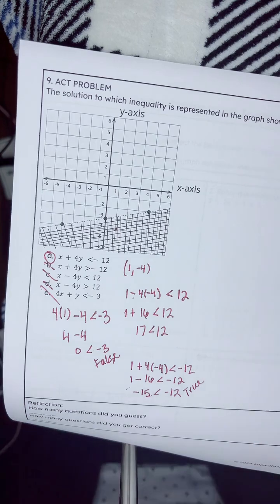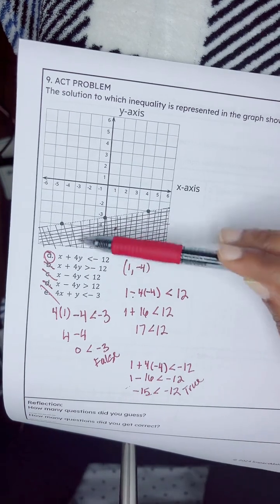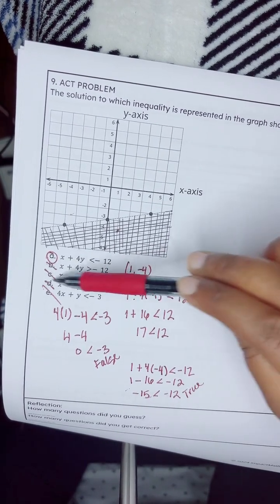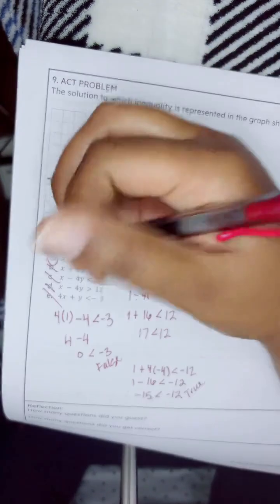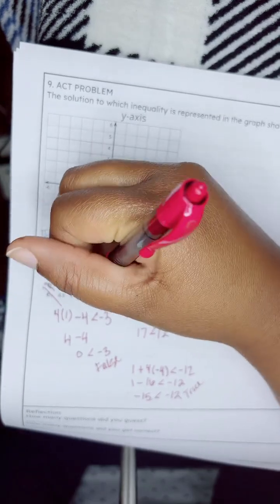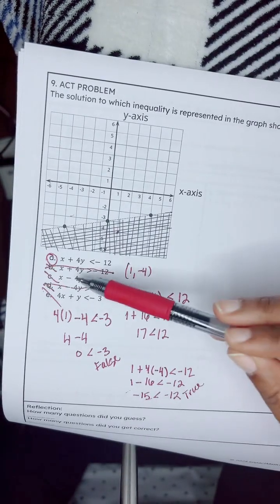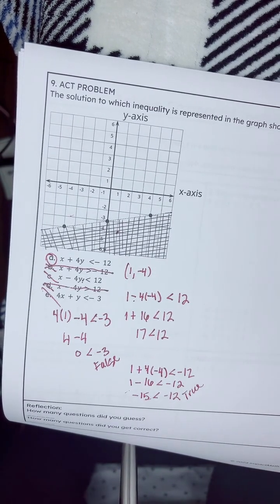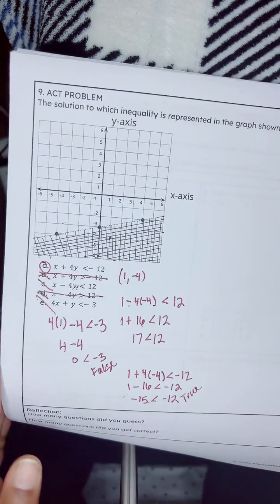So for sure, if you understand less than and greater than, that can already help you out so much. You're not even wasting time checking this one and this one. And then, like I said, we thought it was this one. So, quick.